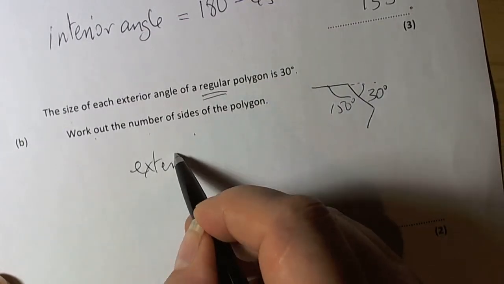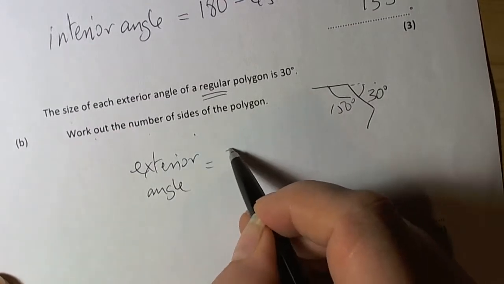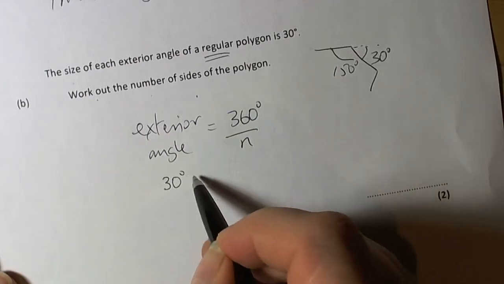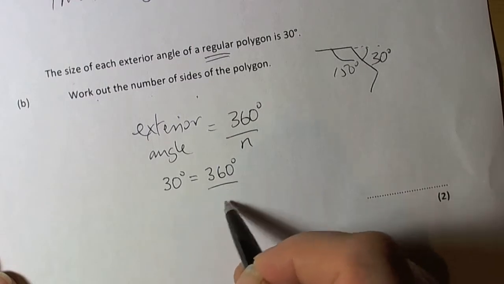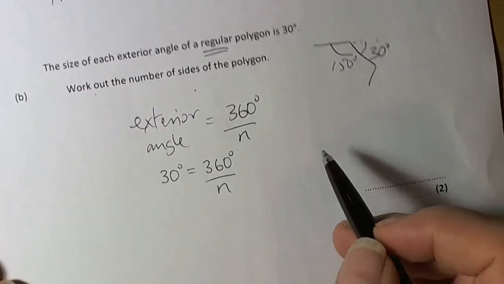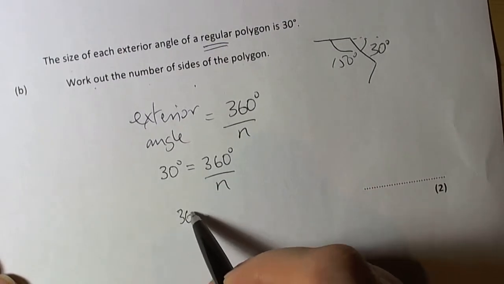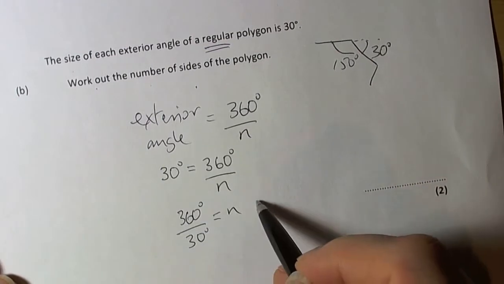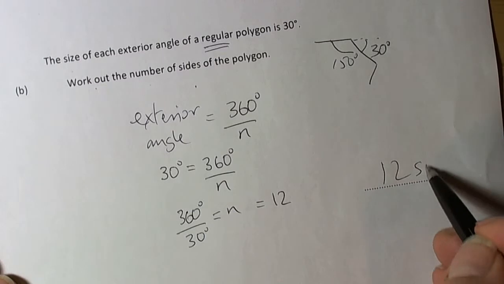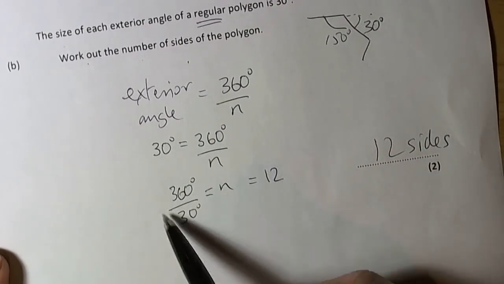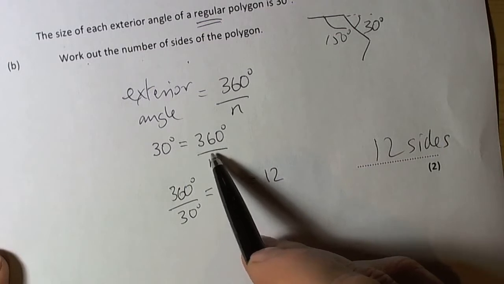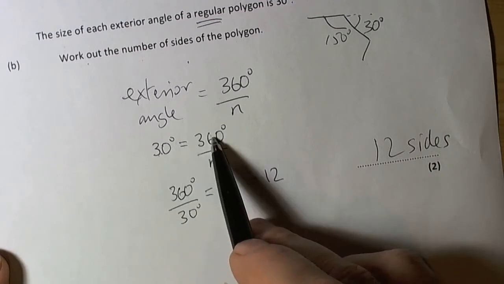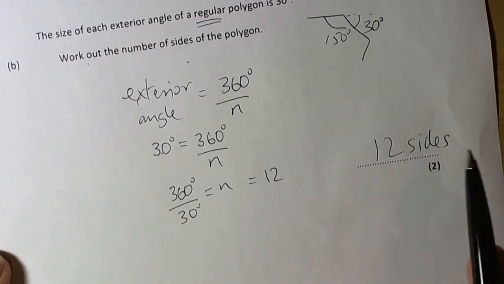So we have the rule for regular polygons that exterior angle equals 360 degrees divided by the number of sides. Well, they told us the exterior angle is 30 degrees, so we know that 30 degrees is 360 divided by the number of sides. So in other words, 360 degrees divided by 30 must equal the number of sides. So that equals 12. So it's a 12-sided shape. The reason why we knew we were going to do this sum is we're basically saying we must have got 30 by doing 360 divided by this thing. So if we find out how many 30s are in there, then that must tell us the n value. So we end up with 12 sides.